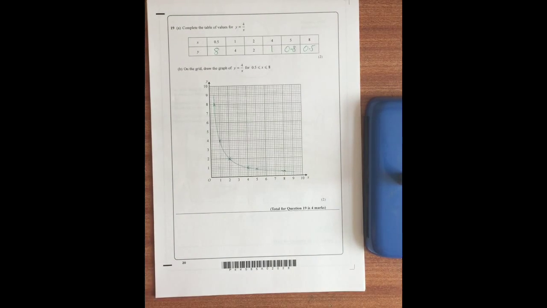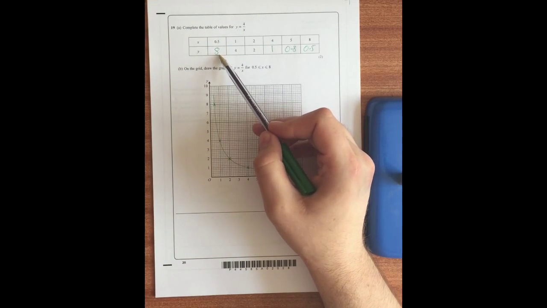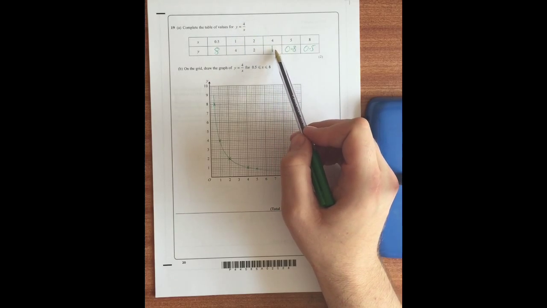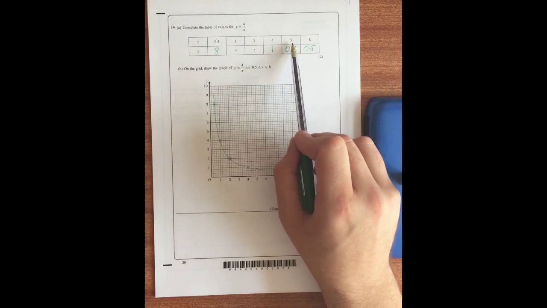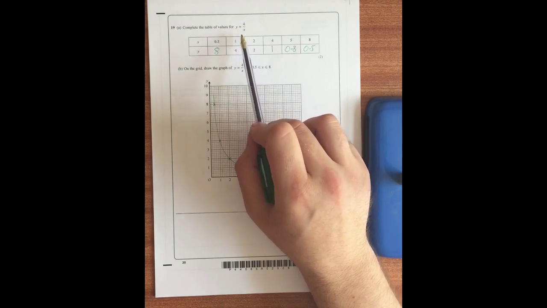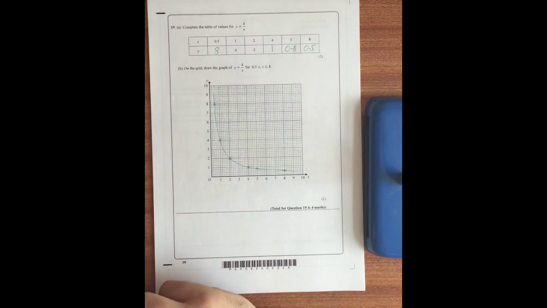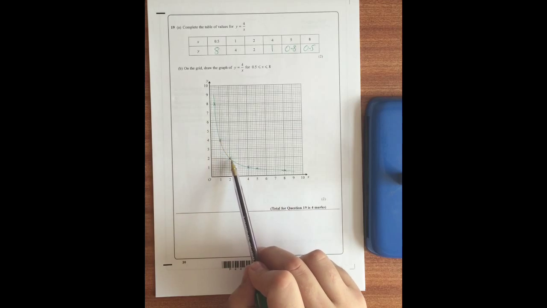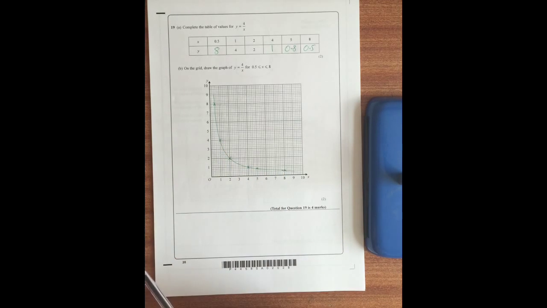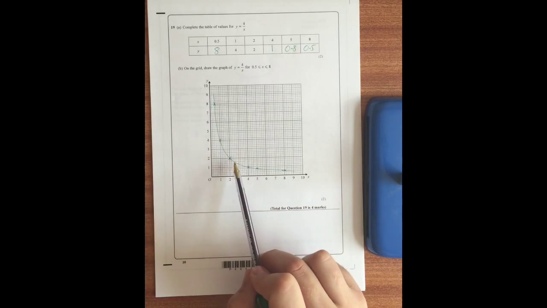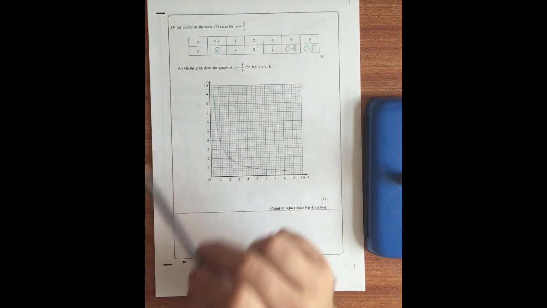Question 19. Complete the table of values for y equals 4 over x. Well, 4 divided by 0.5 would be 8. 4 divided by 4 would be 1. 4 divided by 5 is 4/5, or 0.8. And 4 divided by 8 is a half, or 0.5. If we plot these on the graph, just be very careful. Each little square is 0.2. So plot these very carefully and draw a smooth curve through there.